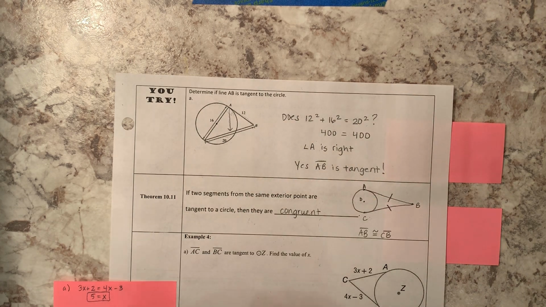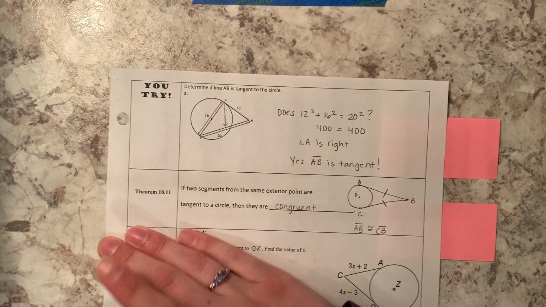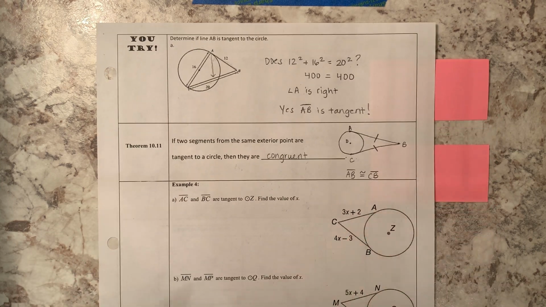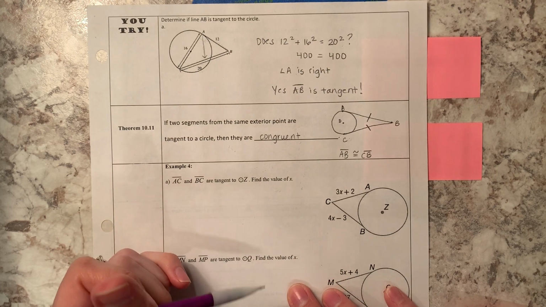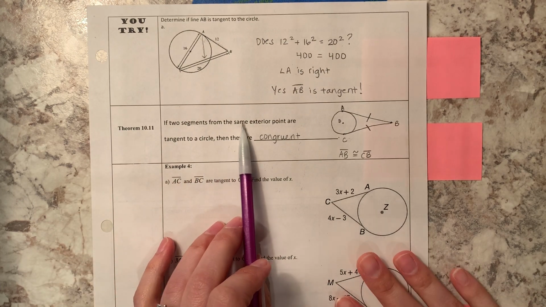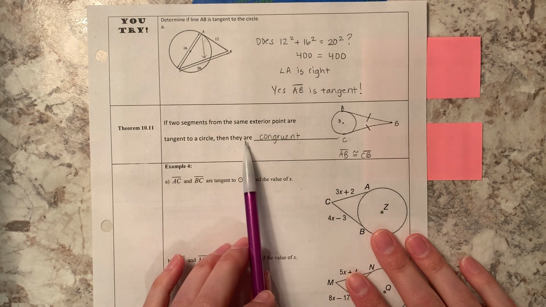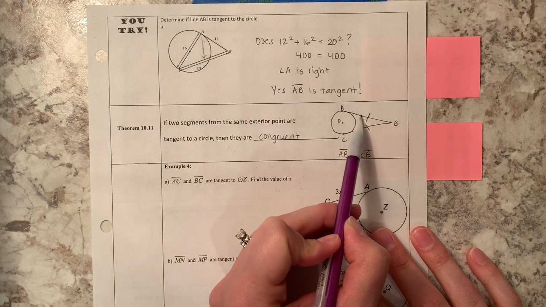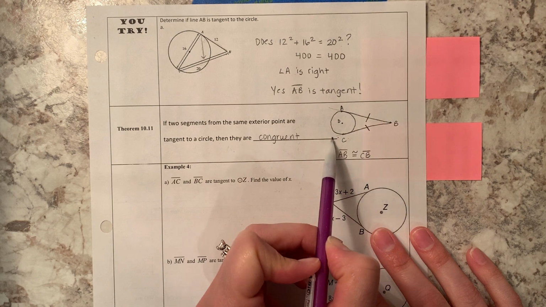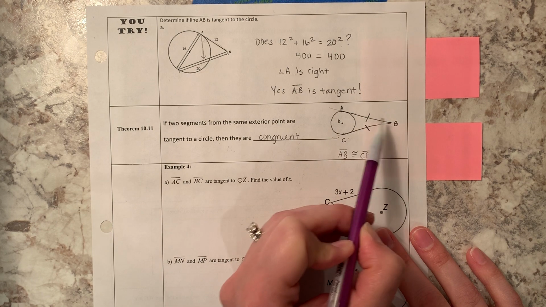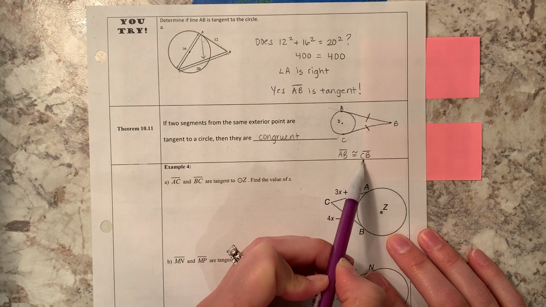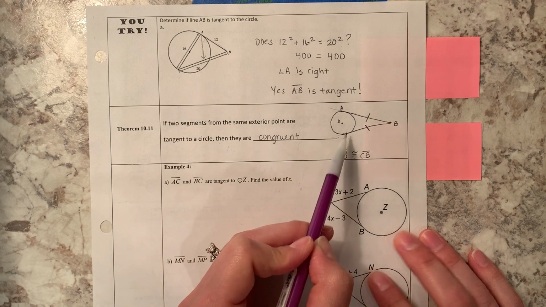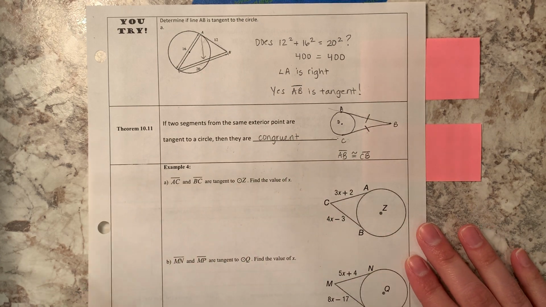Okay. Moving on, we have another theorem to look at. I really like this one. It makes a lot of sense, and it makes for really good, easy algebra problems. If two segments from the same exterior point are tangent to a circle, then they are congruent. In other words, here's a tangent, and they meet at the same point. If that happens, you know that these two pieces are equal to each other. So I put AB is congruent to CB. So fill in the blank, draw the picture, pause the video if you need to.